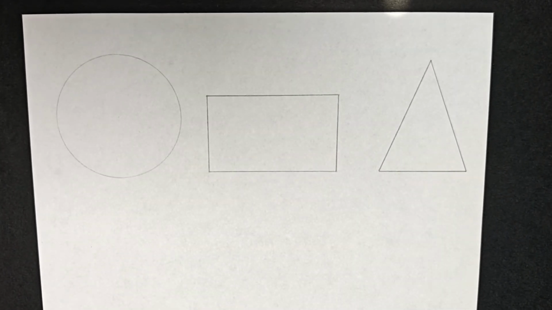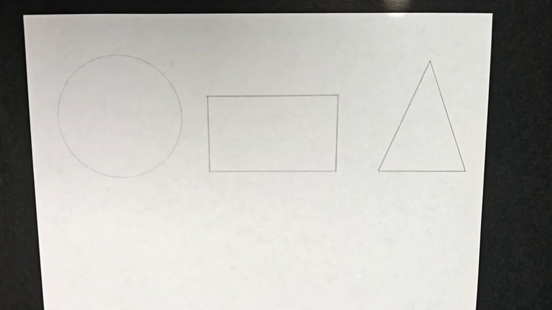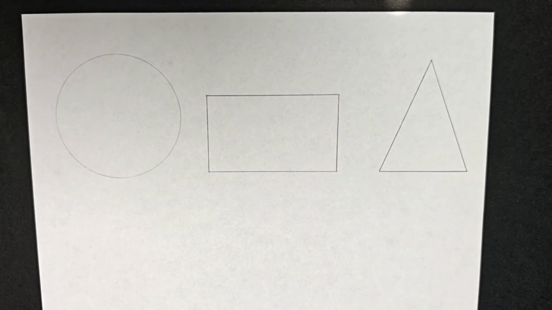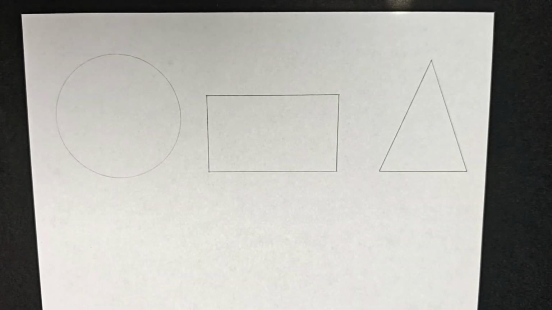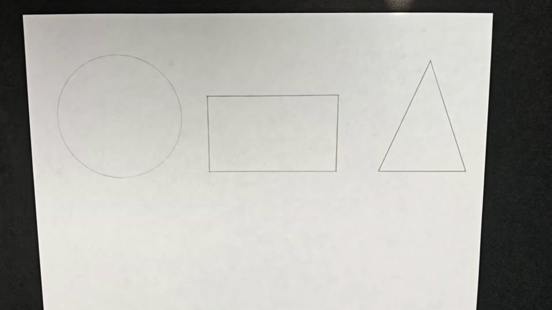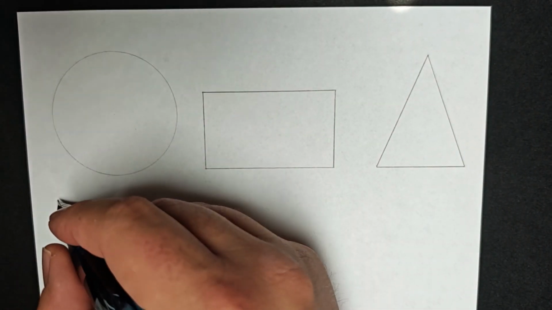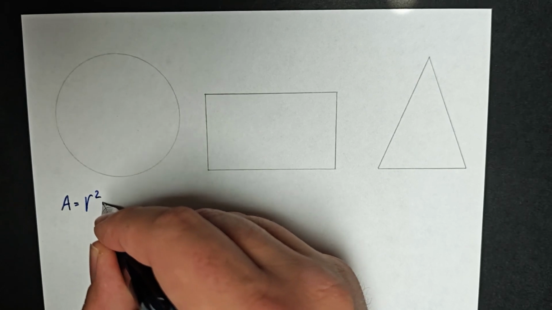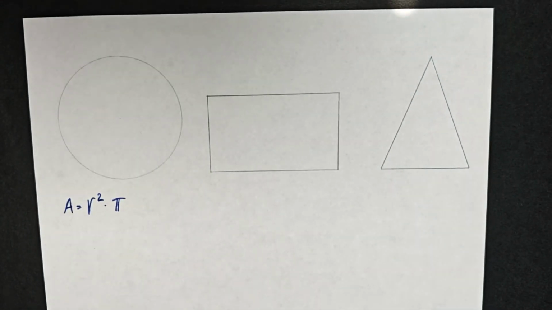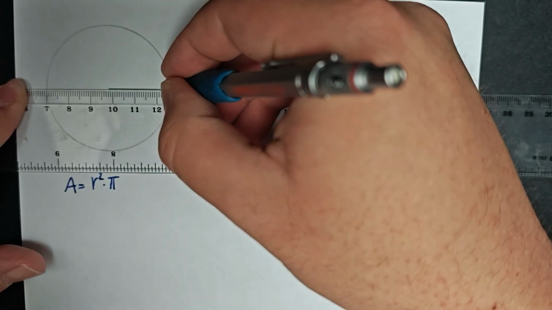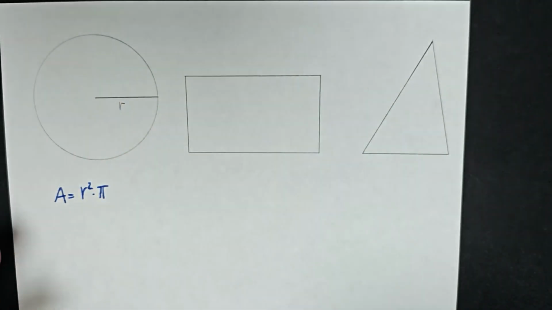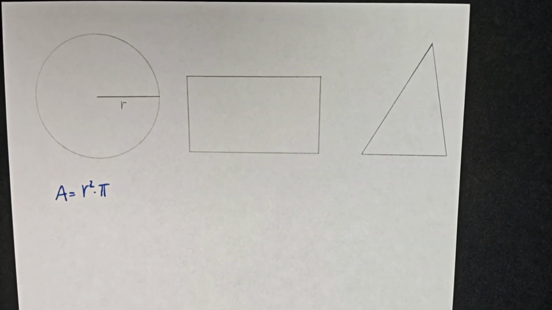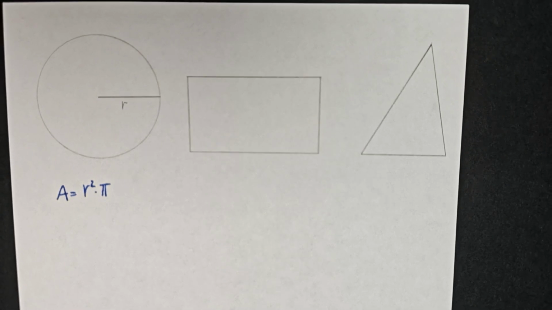Let's start with calculus. As you can see here, I have a couple of shapes. I have a circle, a rectangle, and a triangle. Our job is to find the area of each of these. The area of a circle can be found by using the formula: area is equal to r squared multiplied by a constant pi. r is the radius of the circle, the distance from the center of the circle to its edge. If I know what r is, I can plug that into the formula and then calculate the answer.